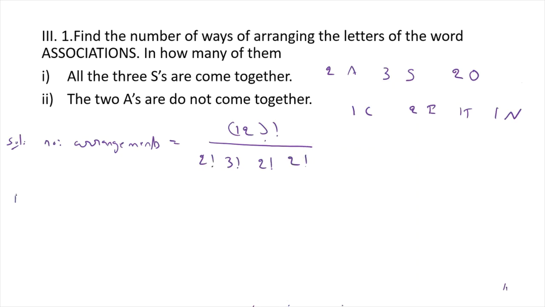And the first one, all the 3 S's come together. So all the 3 S's come together means you can tie up all the 3 S's. So once you tie up all the 3 S's, we have 2 A's and 1 unit consisting of S's and then remaining things. So on the whole we'll have 10 units. So tie up 3 S.